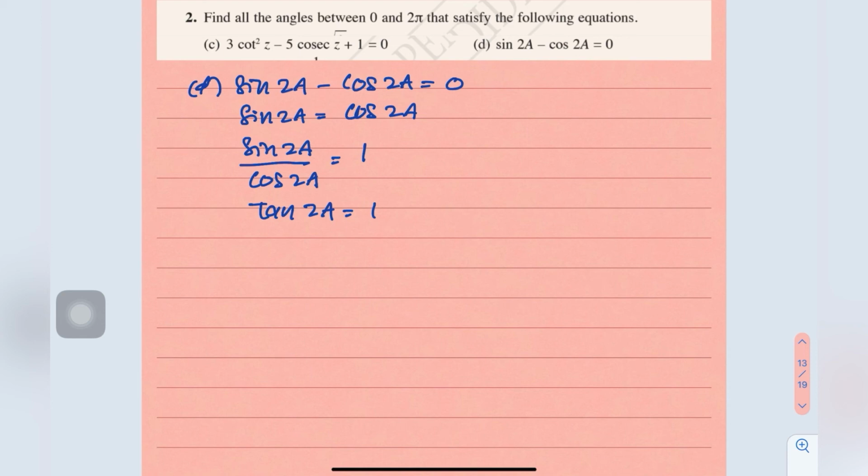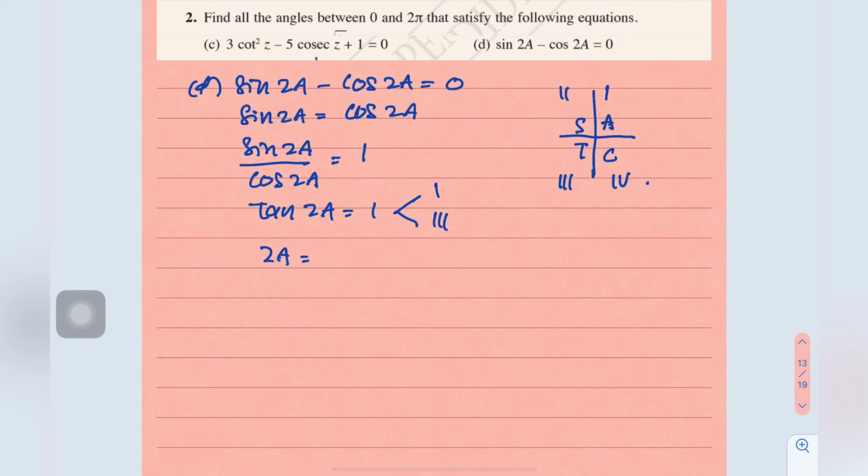Using add sugar to coffee, quadrants 1, 2, 3, and 4, tangent is positive in quadrant 1 and quadrant 3. So 2a equals inverse tangent of 1, which equals 45 degrees in quadrant 1. In quadrant 3, 180 plus 45, which is 225.